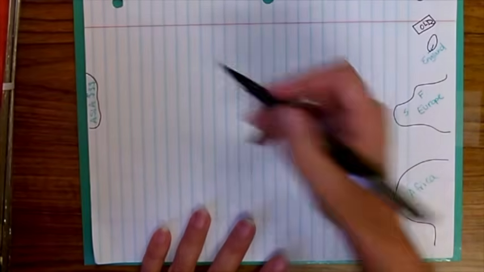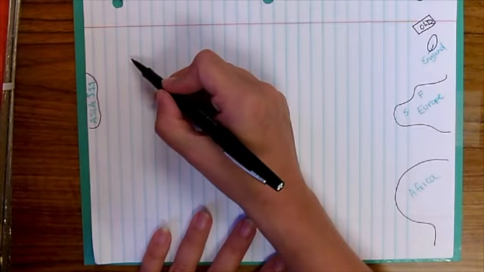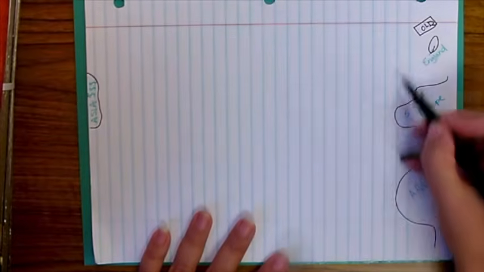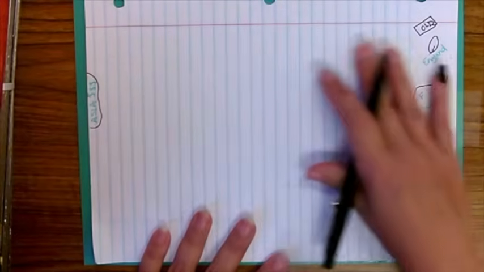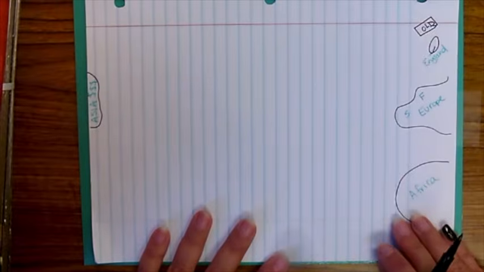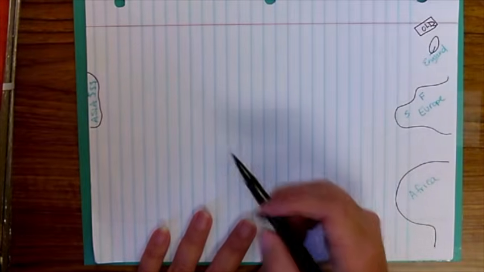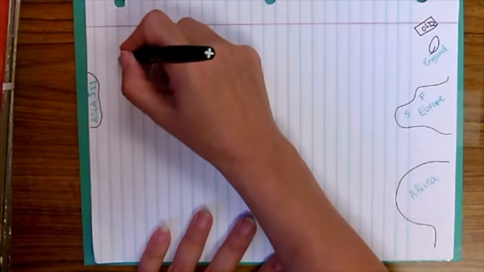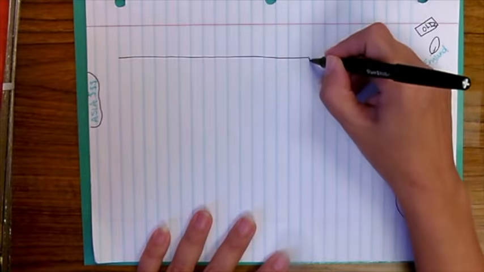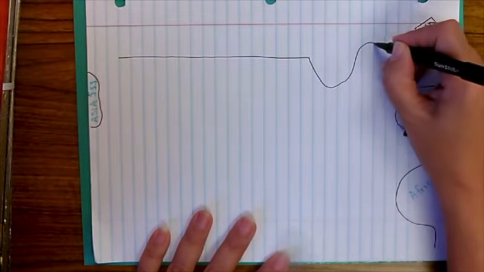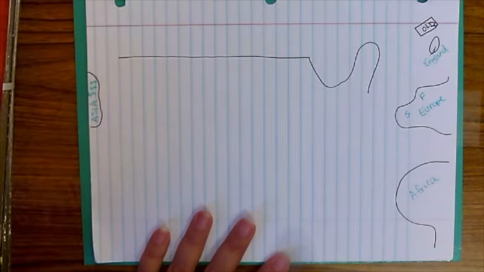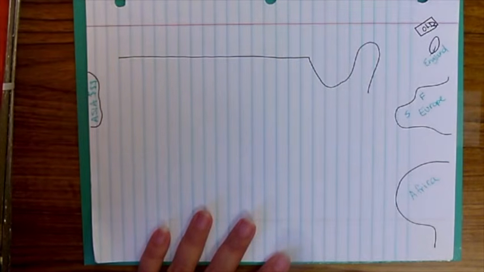And so we're going to go ahead and draw a New World. We start up here at the corner. We are not drawing this to scale. We're making our New World really big so that we can fit all the stuff that we need to label inside of it. So we're going to go across, dip down, and curve around. There we go. Across, dip down, curve around.